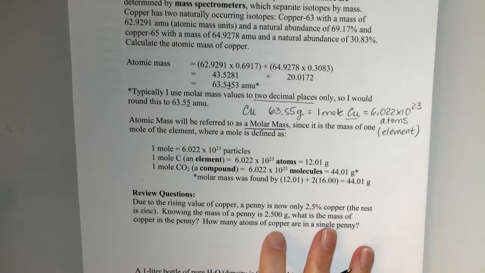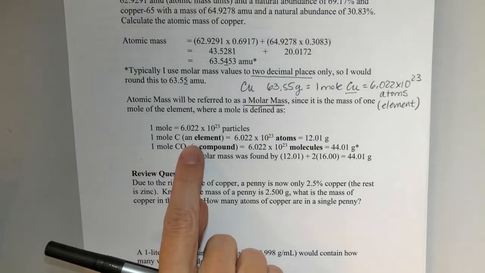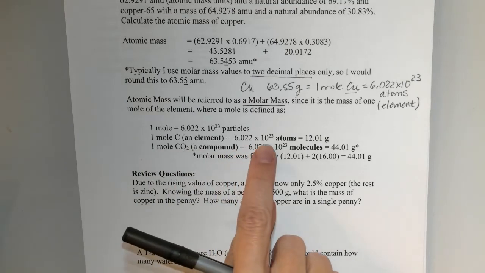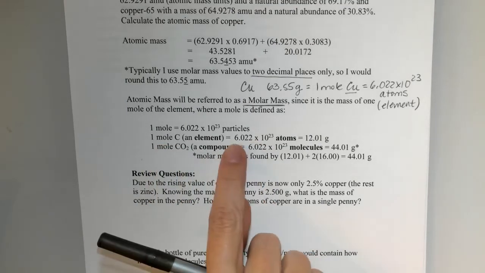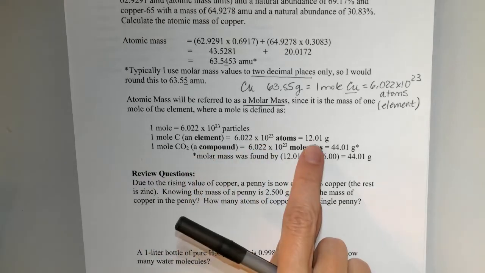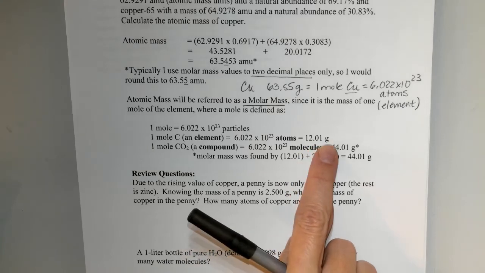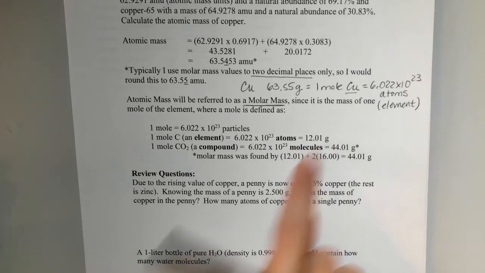All right, so another example I gave here was carbon. So a mole of carbon is 6.022 times 10 to the 23rd. A mole always represents that same number. That's called Avogadro's number. And the mass of carbon would be 12.01 grams. Why is it so much less if it's the same number of atoms? That goes back to the atomic structure. Carbon has fewer protons, fewer neutrons, so it's not going to be as heavy.